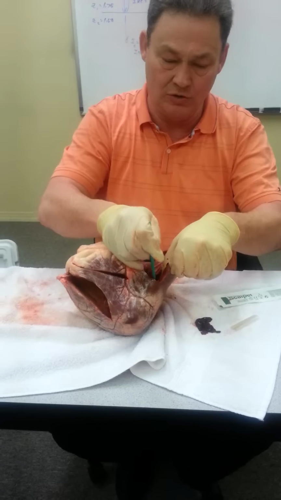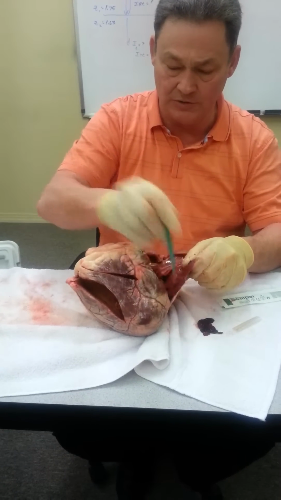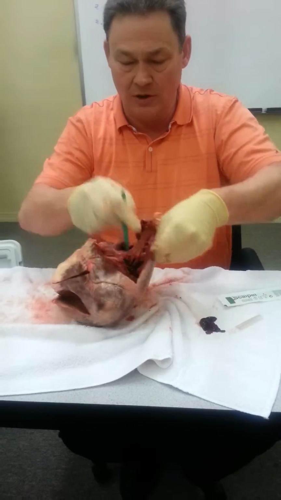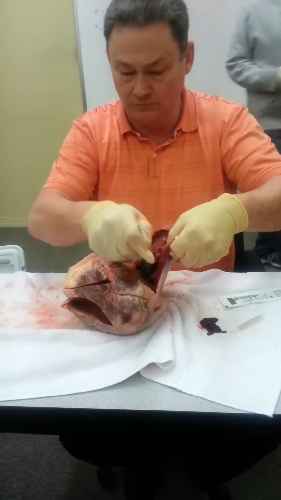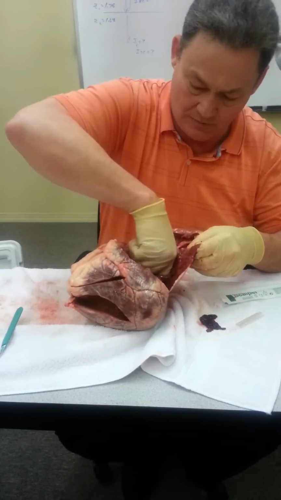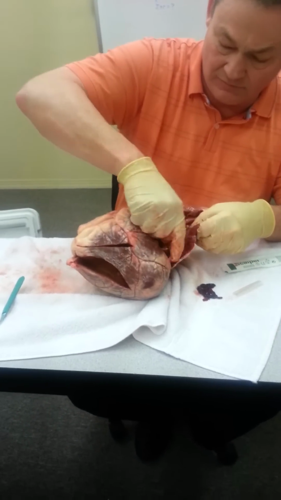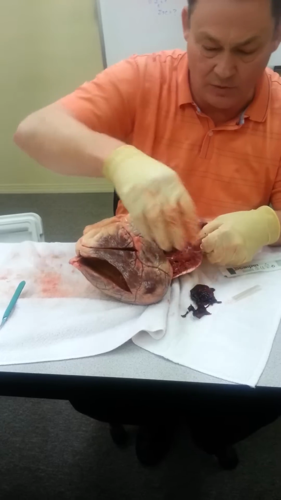Now if I continue to open the right ventricle all the way to the apex here, and we'll open this on up a little bit. You can see that back here, get that jelly out of there. That'll come out in the wash tonight.